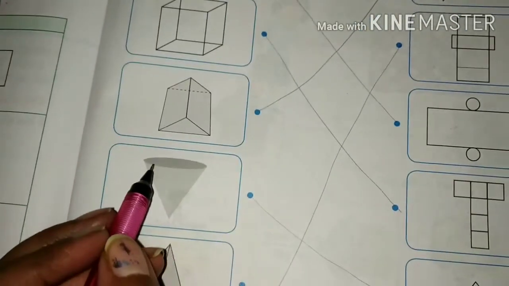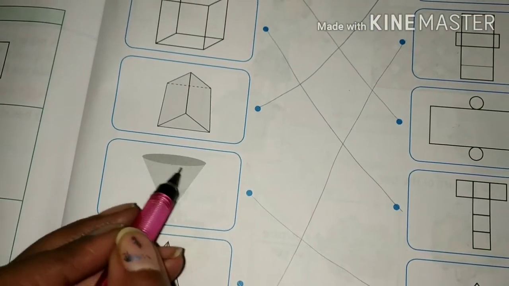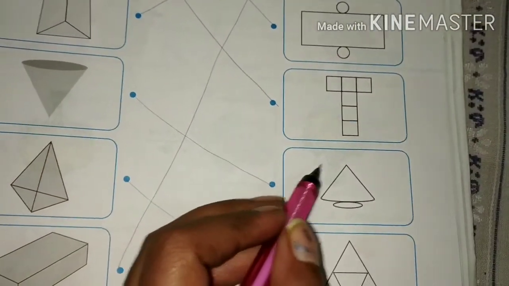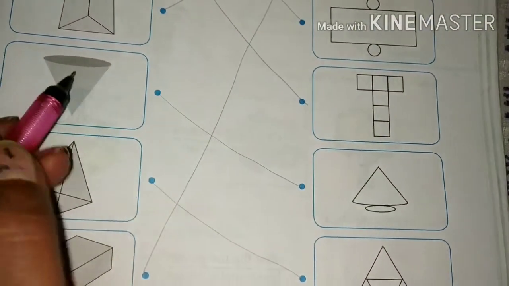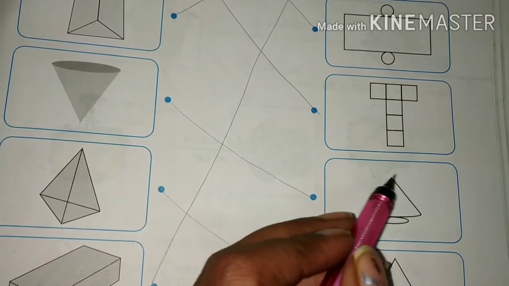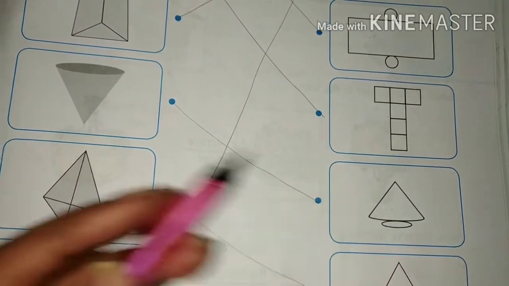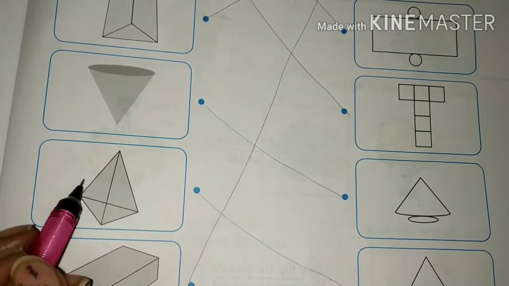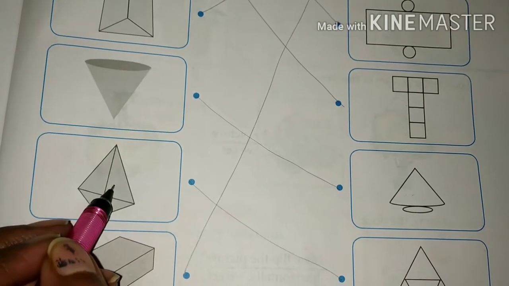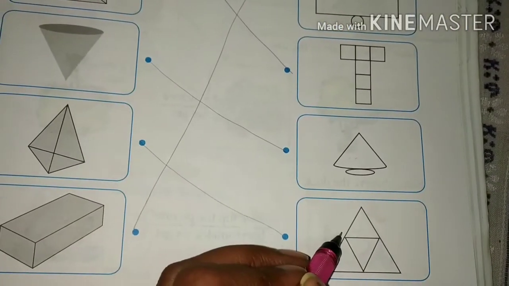Now students, look at this. This is the shape of a cone and the net of a cone is this. So we will match cone with the net of a cone, this one. Students, look at this. This is the shape of pyramid and the net of a pyramid is this.